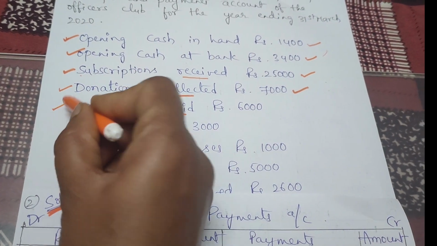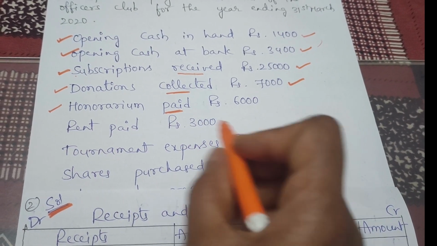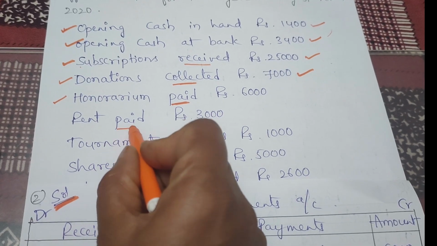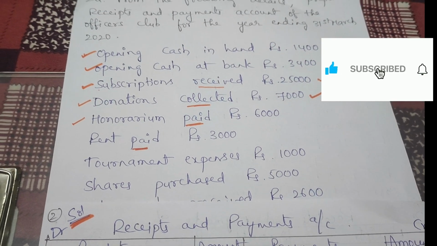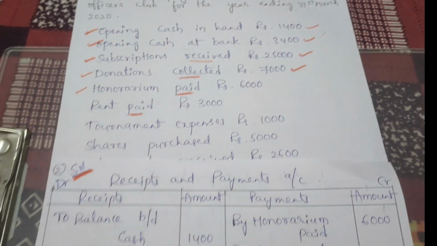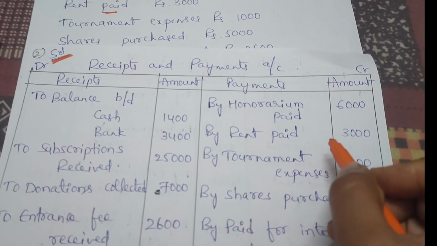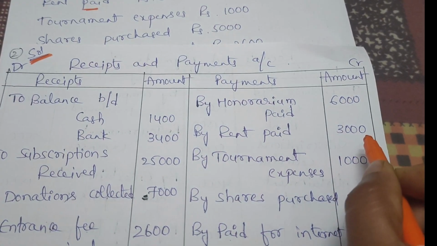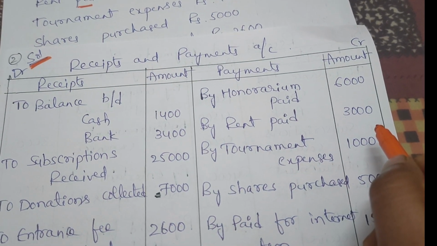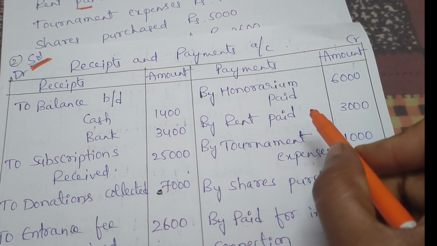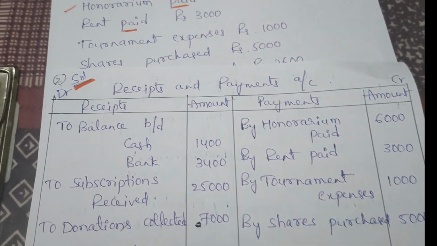This one completed. Let us see next one. Rent paid. So 3,000 rupees. And here the word paid gives us a conclusion that it will appear on payments side. So we should record under payments. Let us see. Credit side, by rent paid 3,000 rupees. Okay. I said that payments always we have to record on credit side. If anything is paid, we should write on credit side only. Let us see next one.